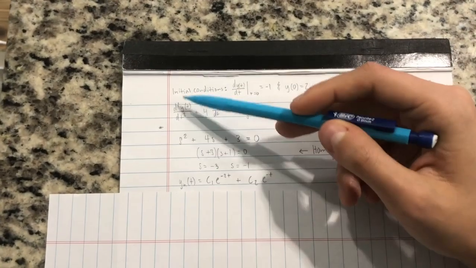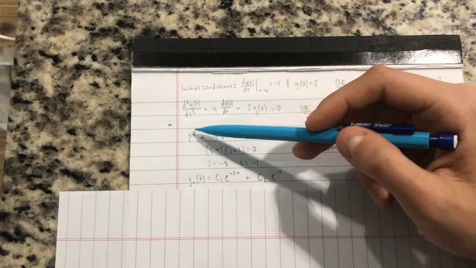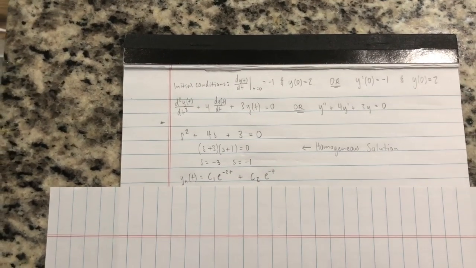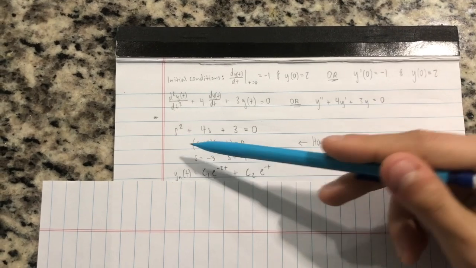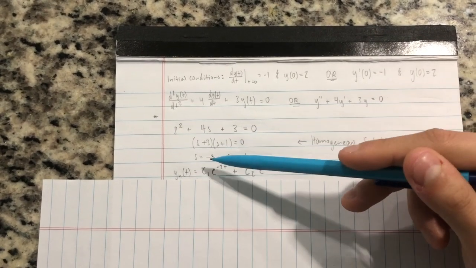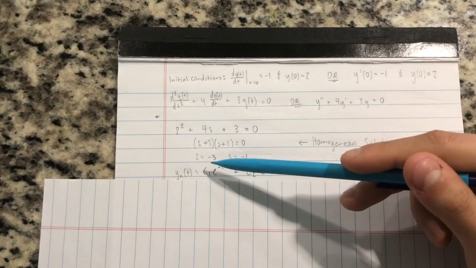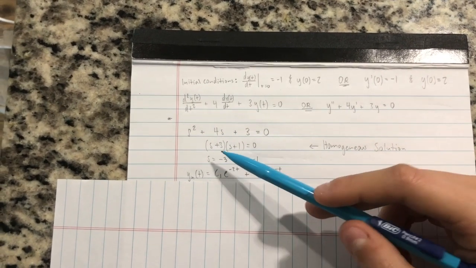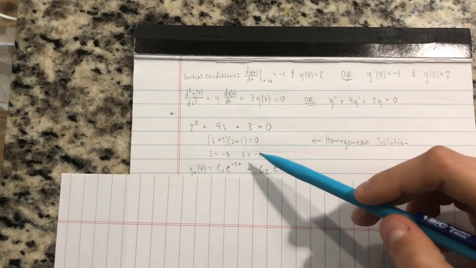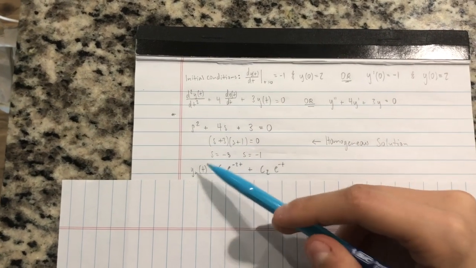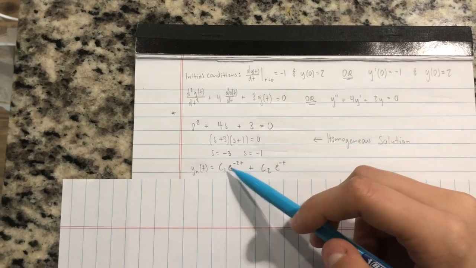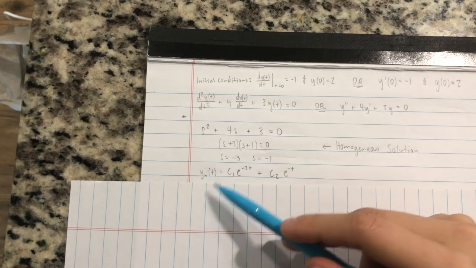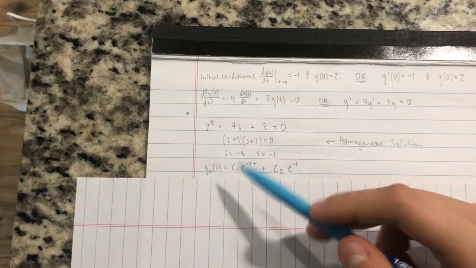So you take all of these and you find their designated s's and s squareds and such, as Wynn probably described in the earlier video. And then you end up solving this equation to find your exponential powers. In this case, when I plugged it into the calculator, you could do it by hand, you end up getting s equals -3 and s equals -1. So then you plug this into the general format of the equation to get -3t and -t right here, and this is your homogeneous solution.